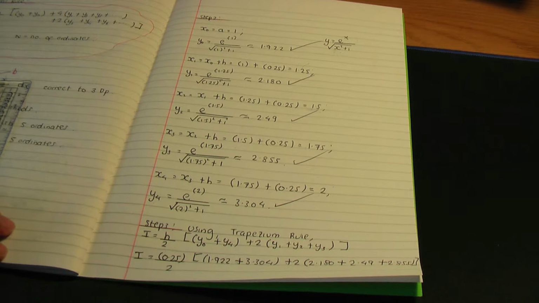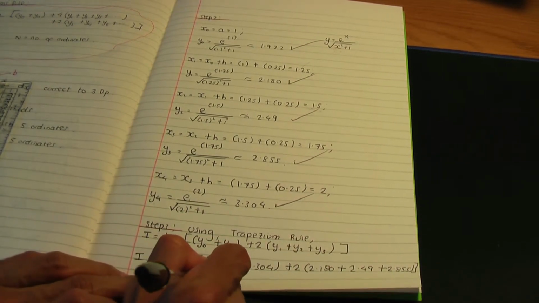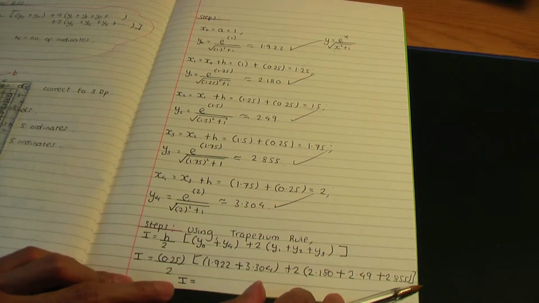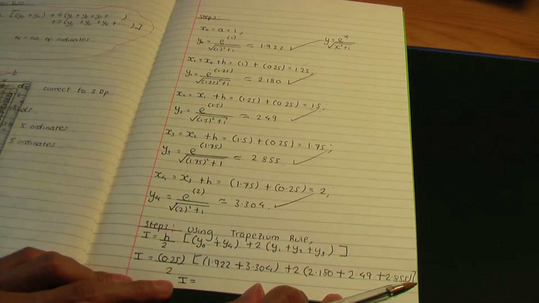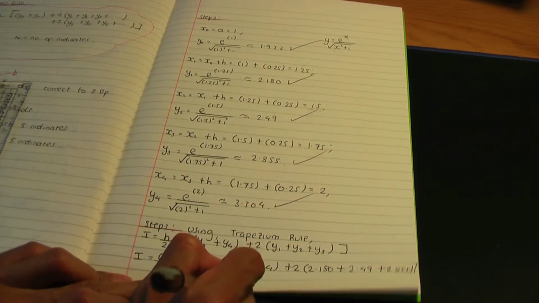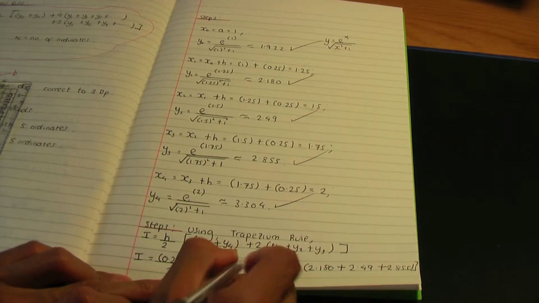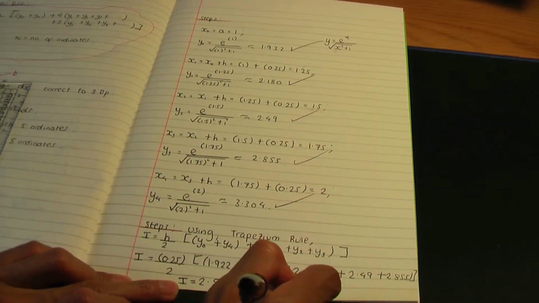Okay. And I've calculated this. So the value of I, when I calculated this in the calculator, I had an answer of, using the trapezium rule, 2.534 to 3 decimal places.